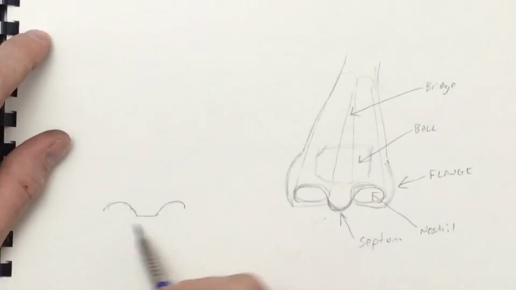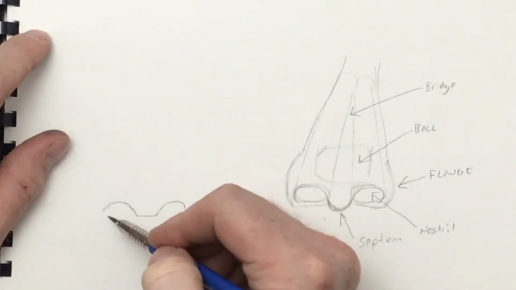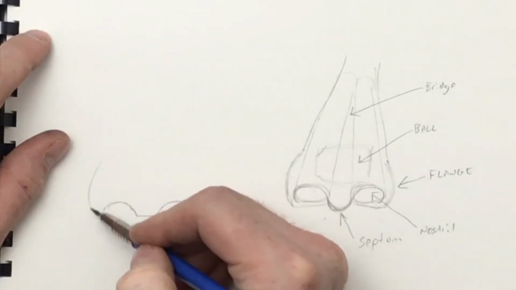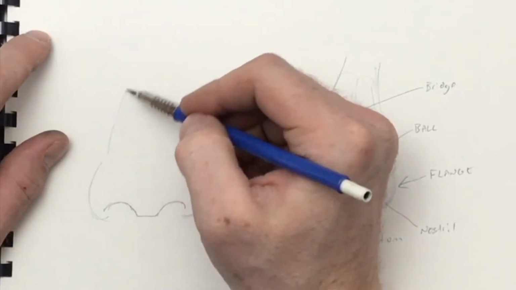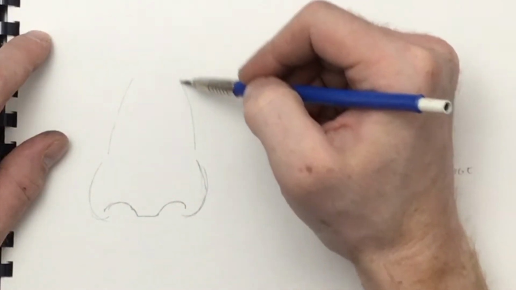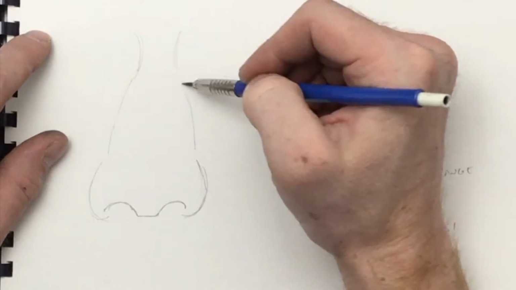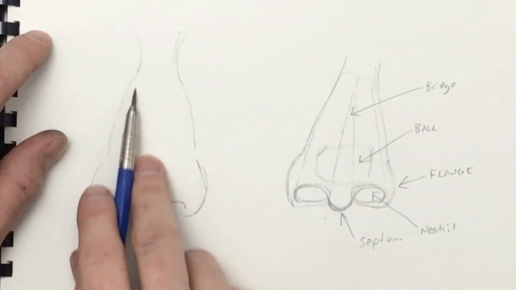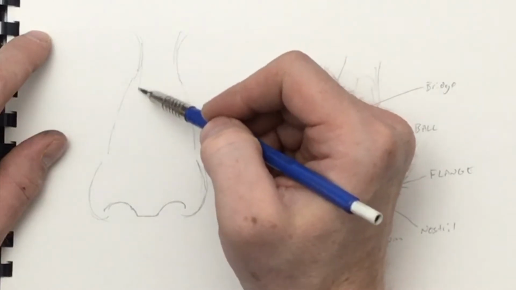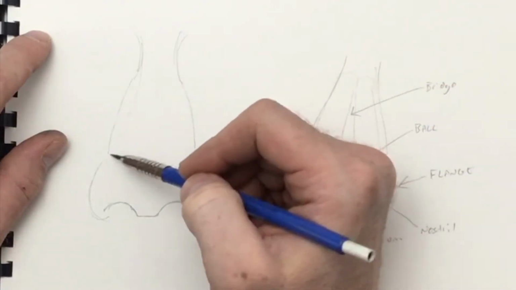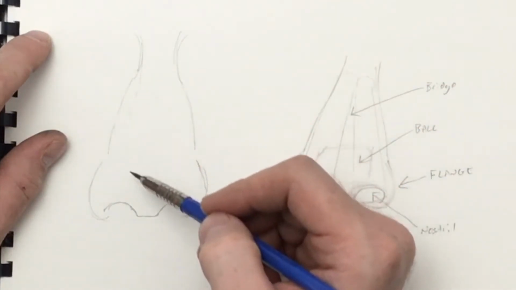So we've drawn a septum, we've drawn our nostrils, and now we're going to curve around those nostrils with the flange of the nose. From here, I can go up. The bridge typically swings out, and then it swings in. Different people have different angles to the bridge of their nose. Some of them, their bridge may taper a little bit sooner. Some of them, it may flare out. Look for the details in your nose.